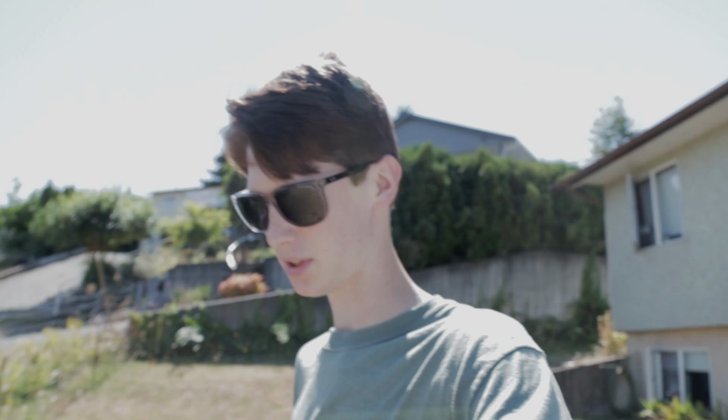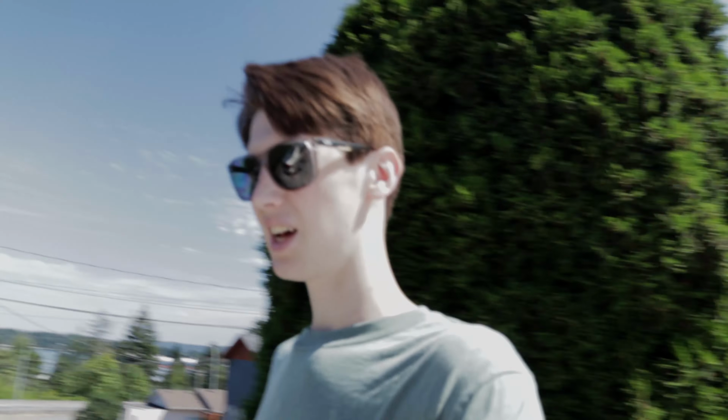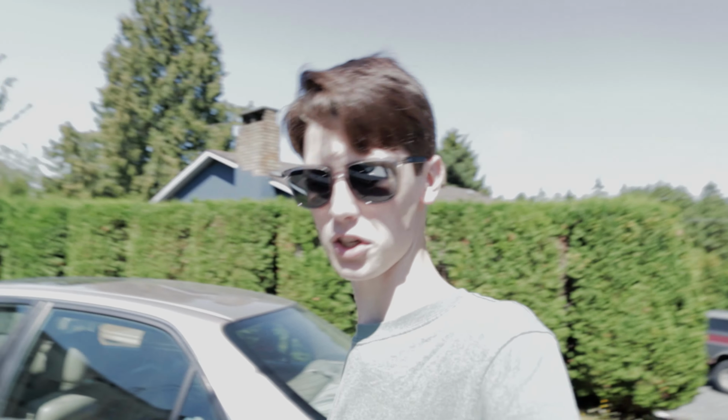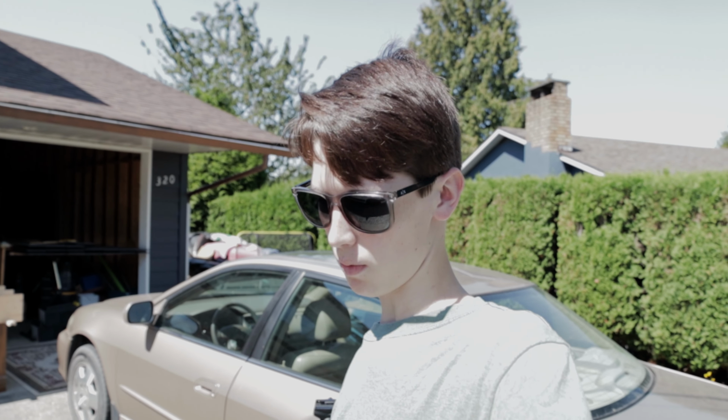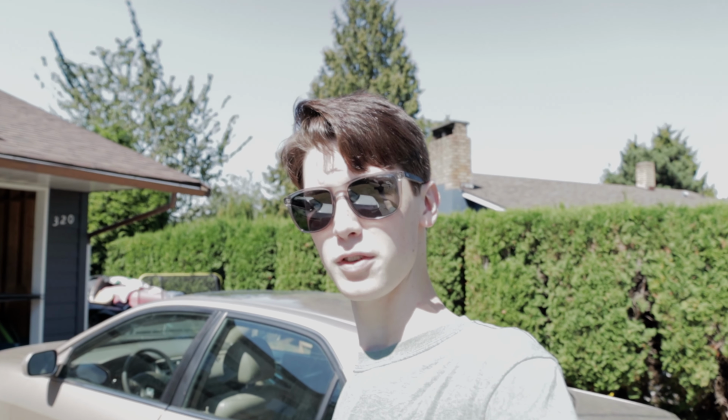This is not what we want to see on a car that is supposed to be my daily driver. So I'm gonna take care of it. I'm gonna wash it up, and throughout washing my car, we'll talk about variable ND filters.